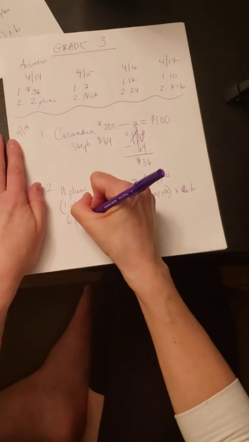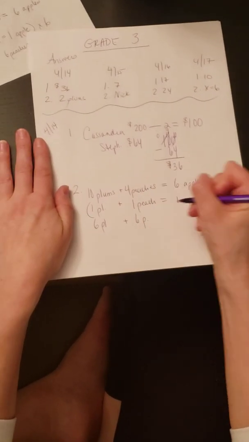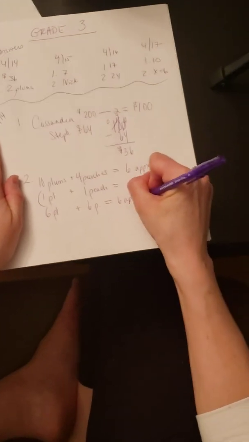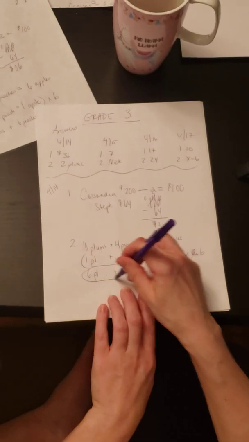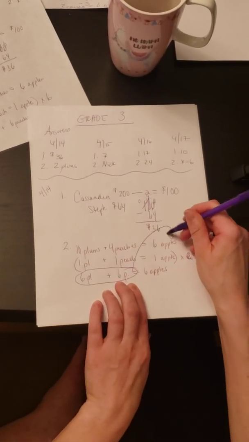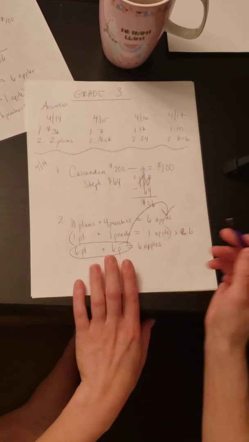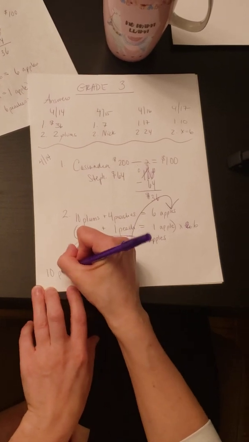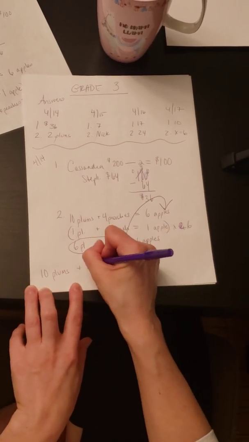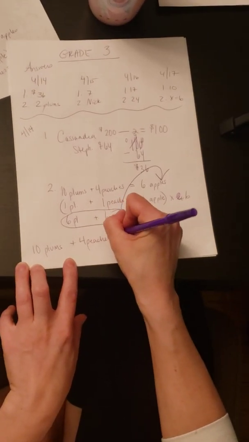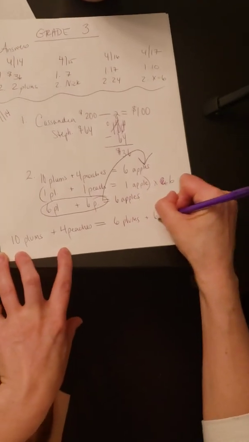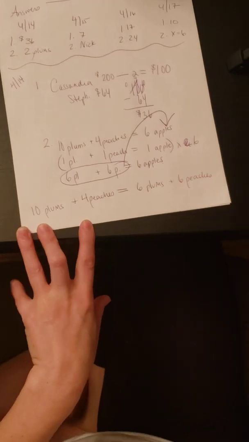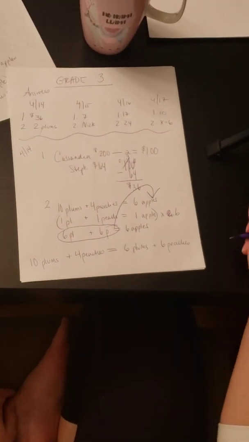So that means 6 plums and 6 peaches should equal 6 apples. If that's true, I can take the 6 plums and 6 peaches and put it in place of the 6 apples in my first sentence. If 10 plums plus 4 peaches weighs the same as 6 plums and 6 peaches, now I can compare plums and peaches.